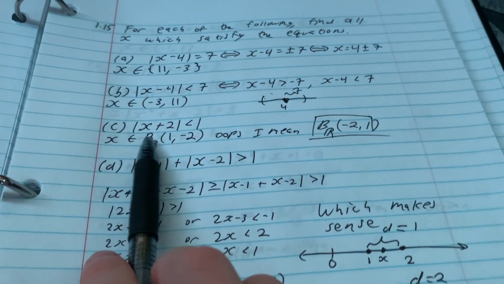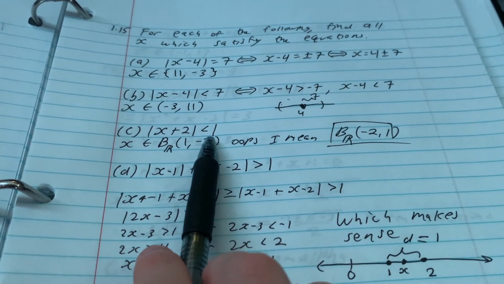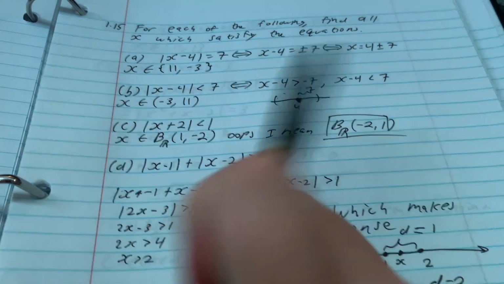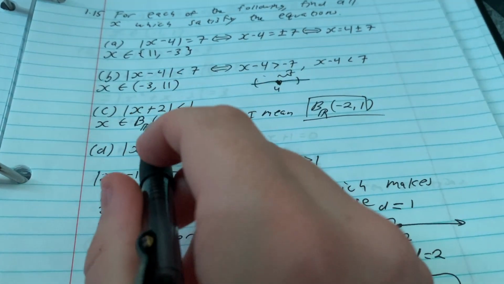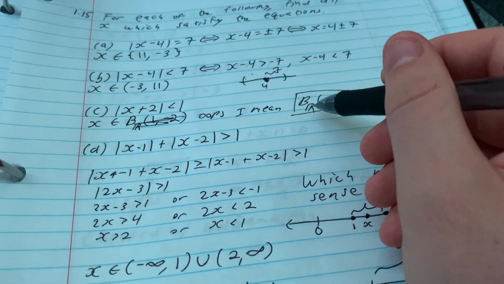The distance between x and -2 is smaller than 1. So that's the ball. I messed up the ball though. I put the radius first the first time, and so that's wrong. This is the right ball.